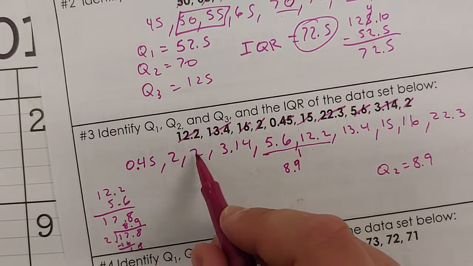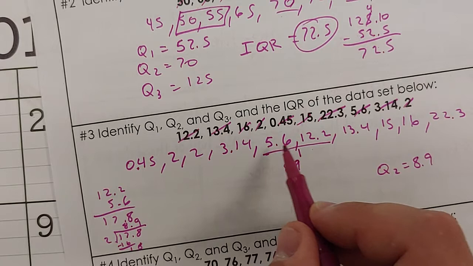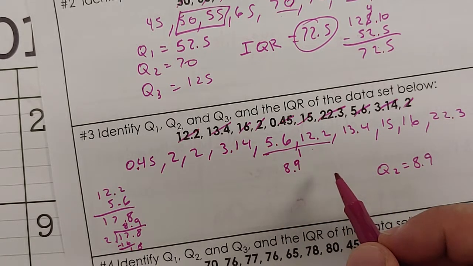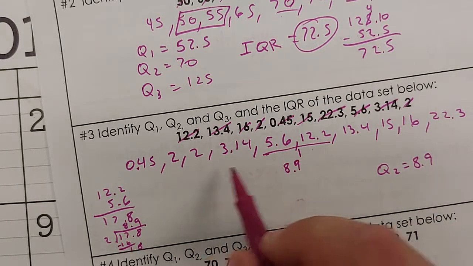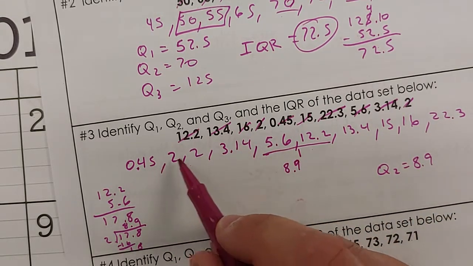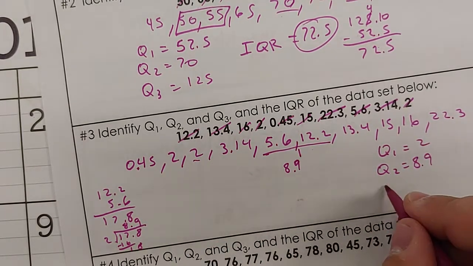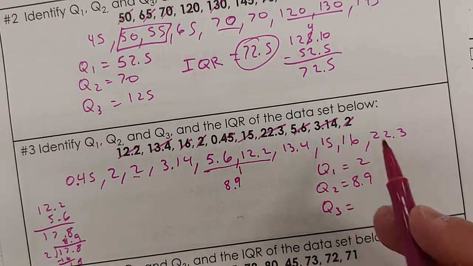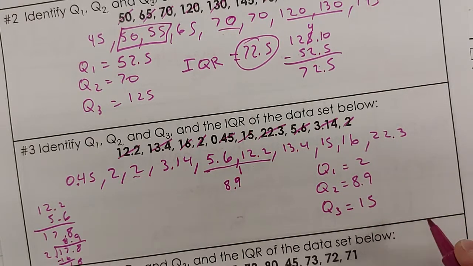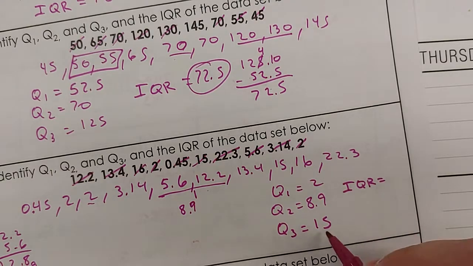Q1, 1, 2, 3, 4, 5. Because we're going to include this 5.6, because 8.9 is our Q2. So to find Q1, it's these 5 numbers. So 2 is going to be Q1. Q3, 1, 2, 3, 4, 5, 15. And to find our interquartile range, 15 minus 2, which is 13.